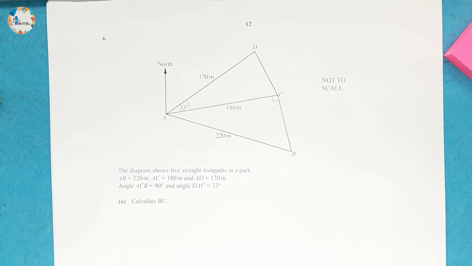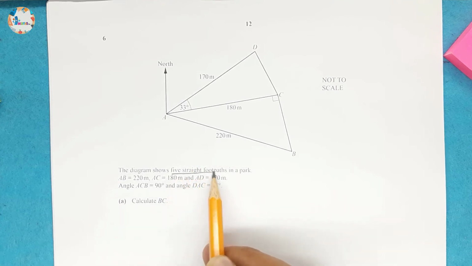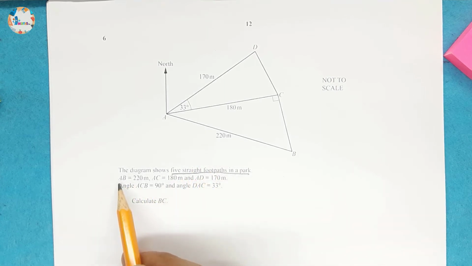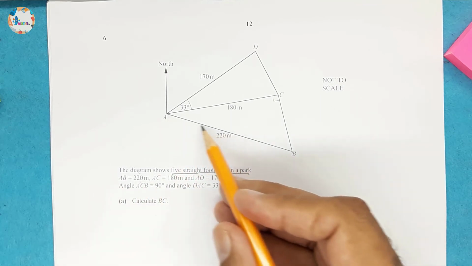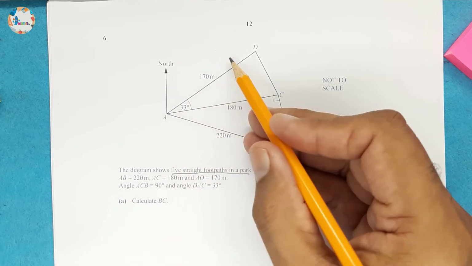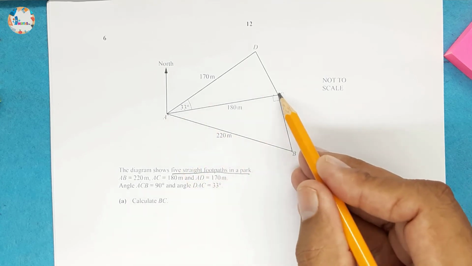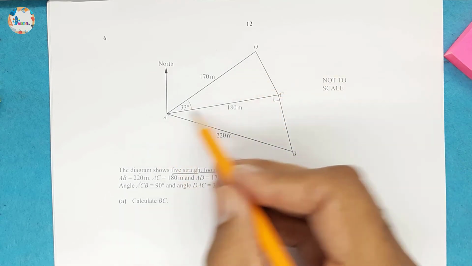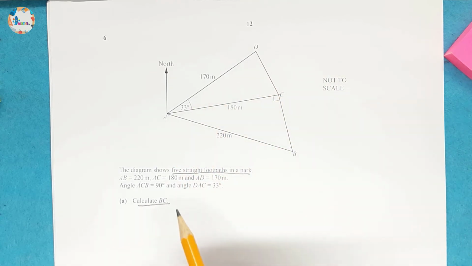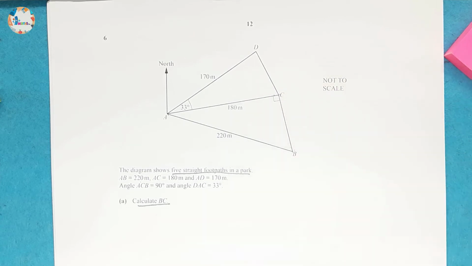Question number 6, bearing question. The diagram is provided which is not to scale. The diagram shows 5 straight footpaths in a park. So AB is equal to 220, AC is equal to 180, and AD is equal to 170. Angle ACB is 90 degrees, and angle DAC is 33. Calculate BC, and this is basically BC which we have to calculate.